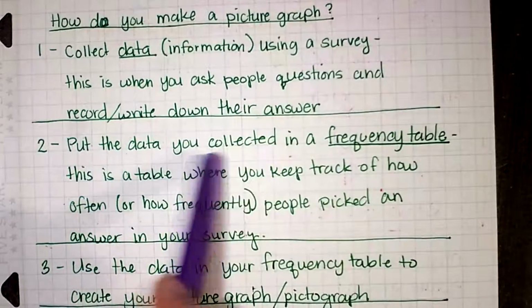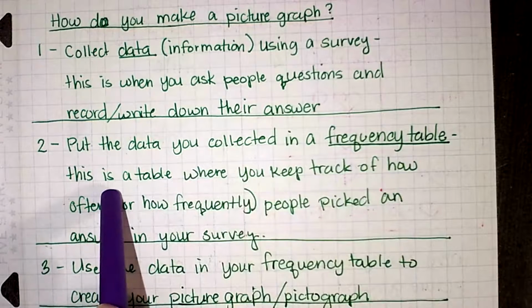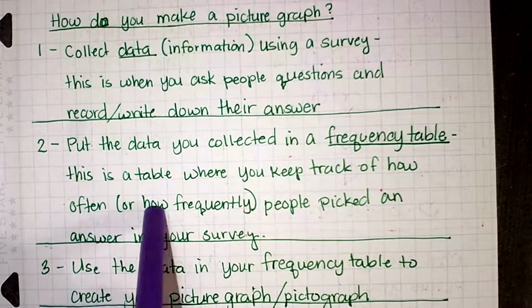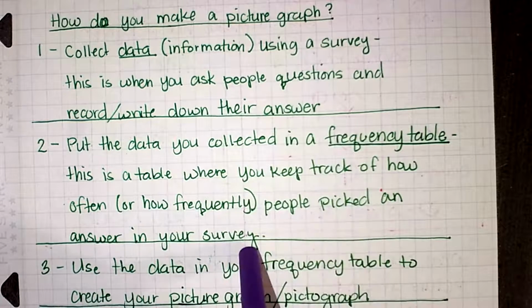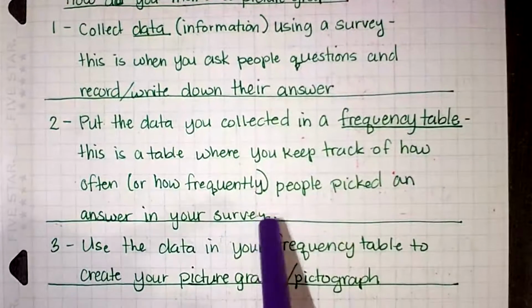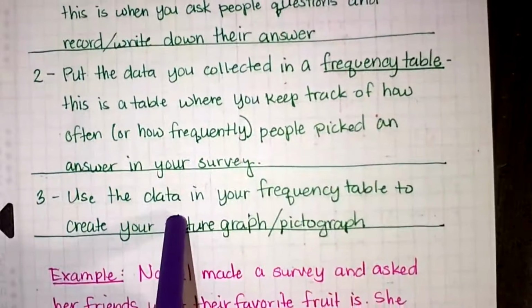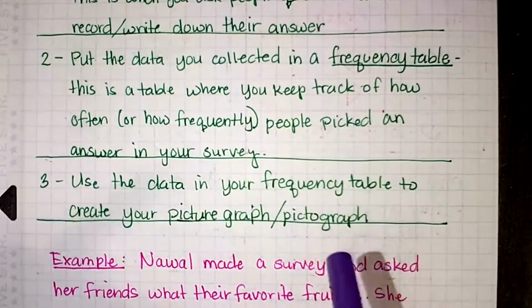Then you're going to put the data that you collected into a frequency table. Now, this is a table where you keep track of how often or how frequently, remember frequently and frequency both come from the same word, people picked an answer in your survey. So how often they picked it, how many times they picked it. And then you're going to use the data in your frequency table to create a picture graph or a pictograph.